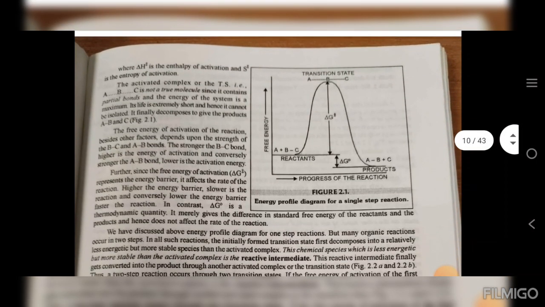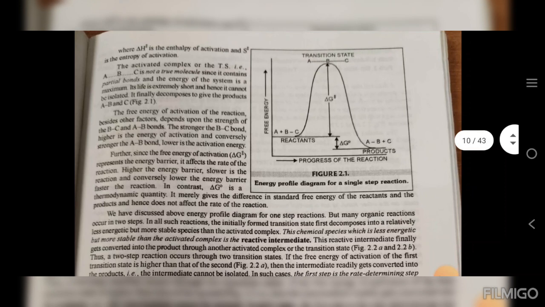The rate of reaction depends on the rate at which the reactants are converted into the transition state rather than on collision frequency, as was postulated in the collision theory. Since the transition state is in equilibrium with the reactants, its concentration is determined by an equilibrium constant K, which is related to free energy of activation by the relation, where delta H is the enthalpy of activation and delta S is the entropy of activation.